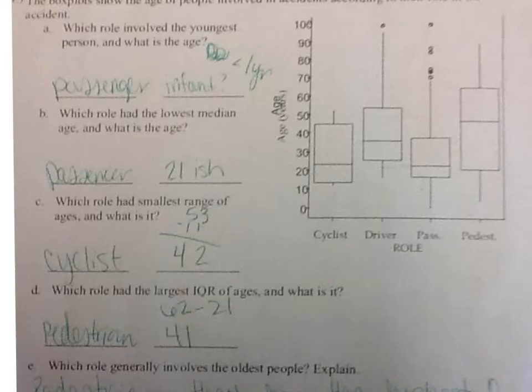Okay, so for these questions, we are just comparing side-by-side box plots. So who's the youngest? You just want to go down to the absolute youngest would be the passengers, and it looks like it's an infant of some kind. It's between 0 and 1, so the youngest would be maybe a newborn.